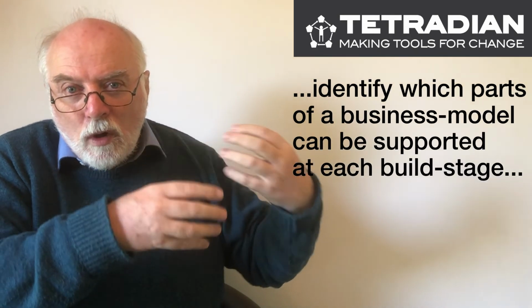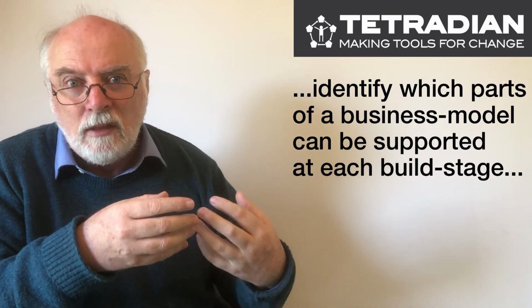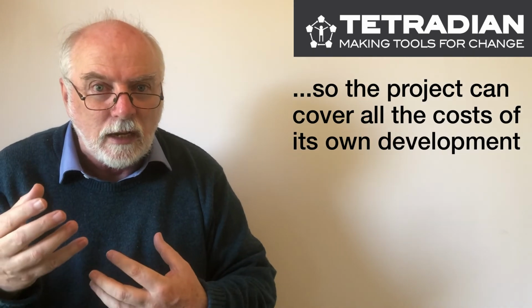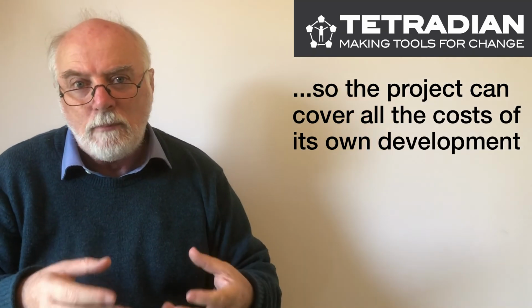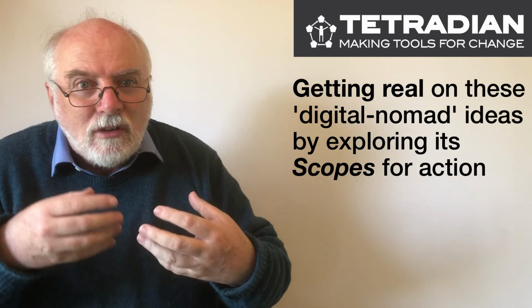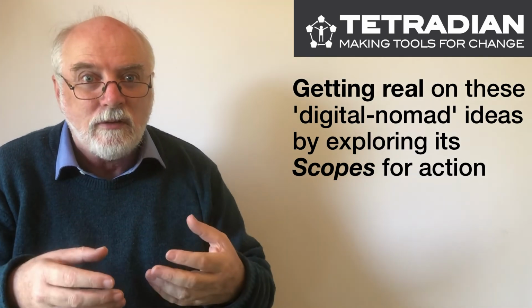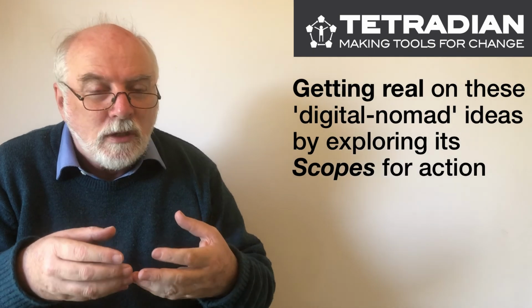So I need to look at what is the sequence of the build, and then what is the minimum that I could do in relation to the business models I've just looked at each stage of that build. That's what we do to start getting real about the enterprise architecture for a single person organisation and putting it into practice.